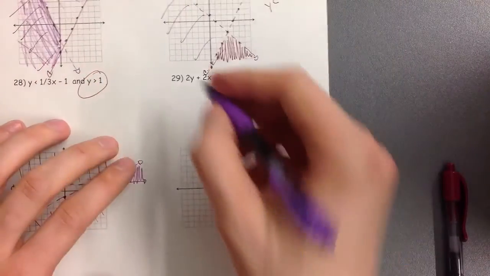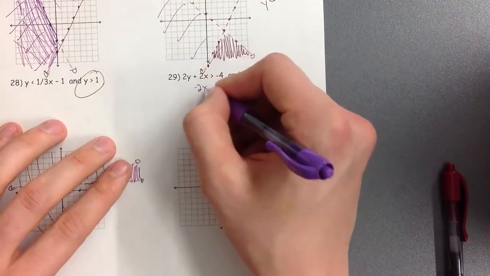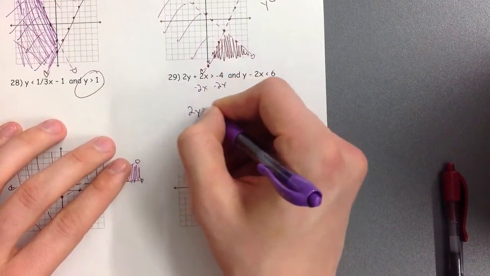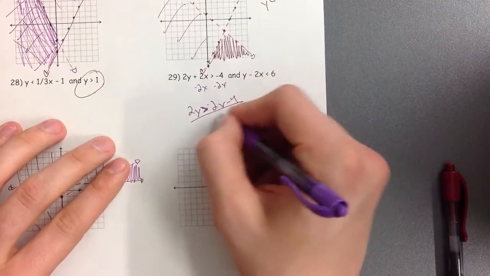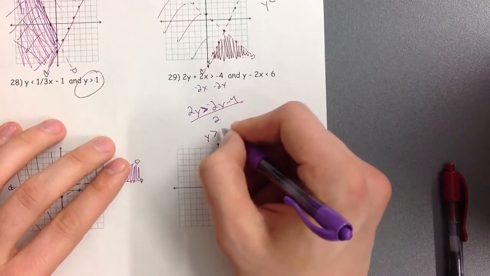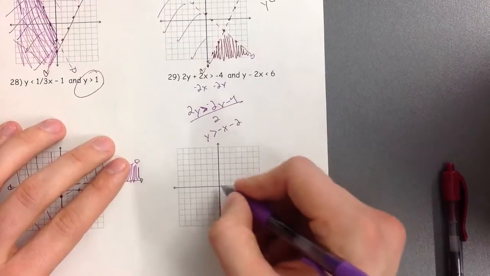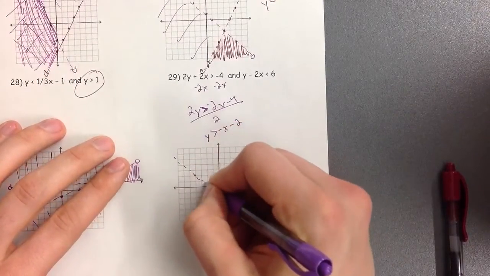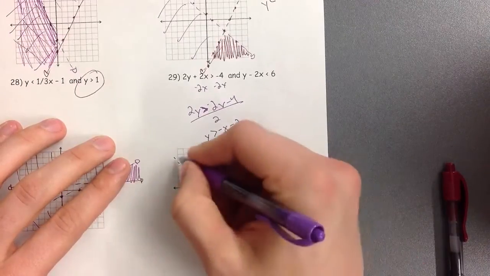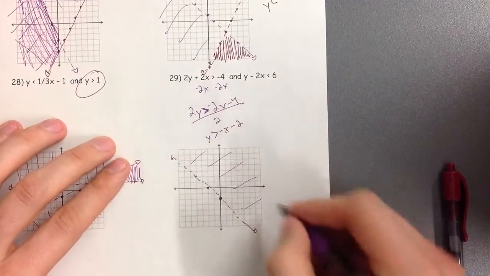Our very last equation, we got to solve for y on both of them. Pull that 2x from both sides. 2y is greater than -2x minus 4. Divide by 2. Y is greater than -x minus 2. Here's that -2. Get a couple of really nice points. Dotted line, y needs to be bigger, so we would shade up.